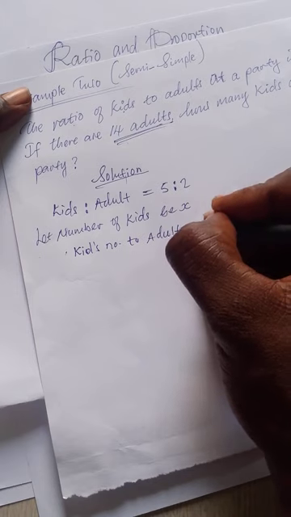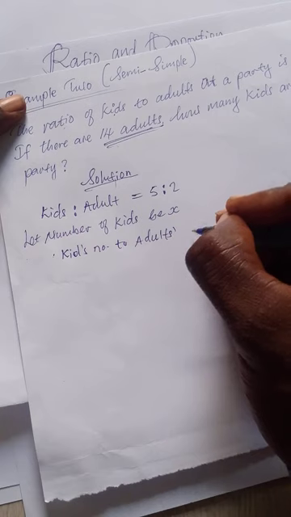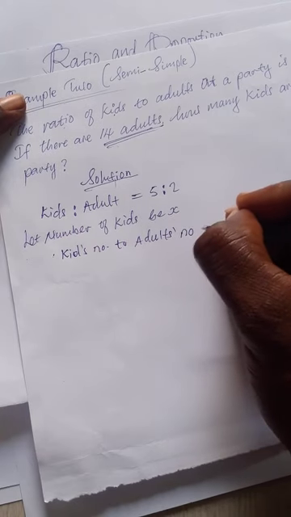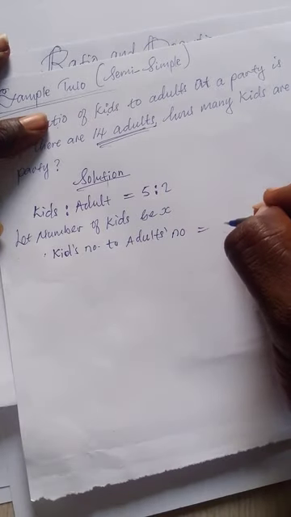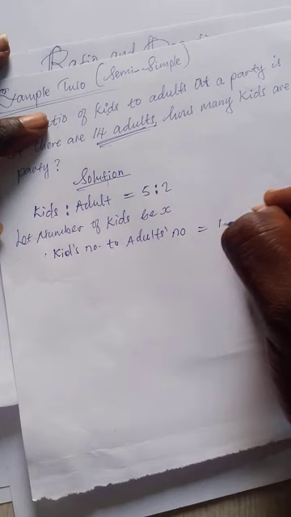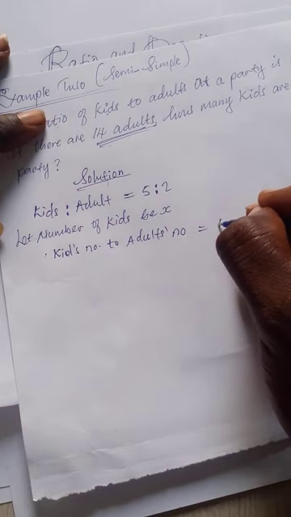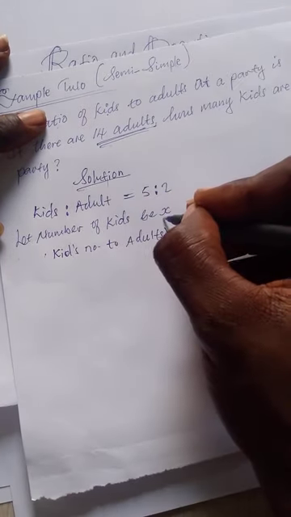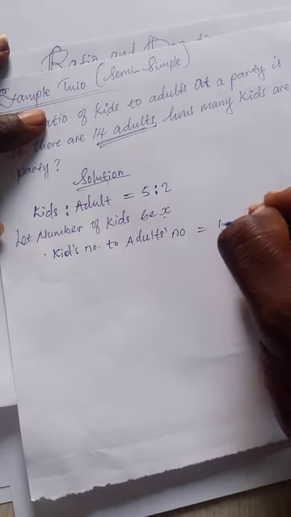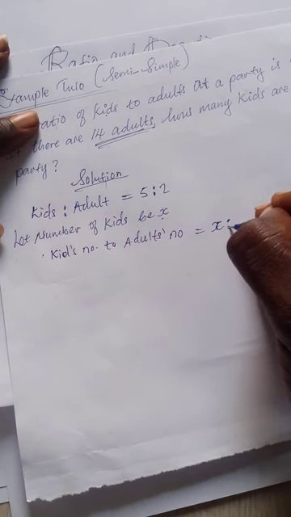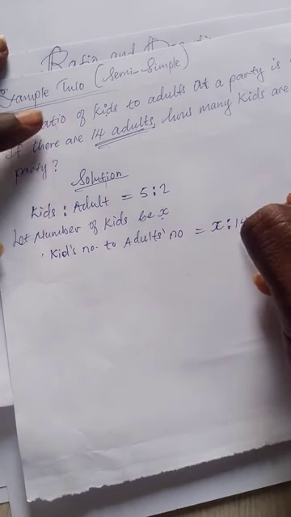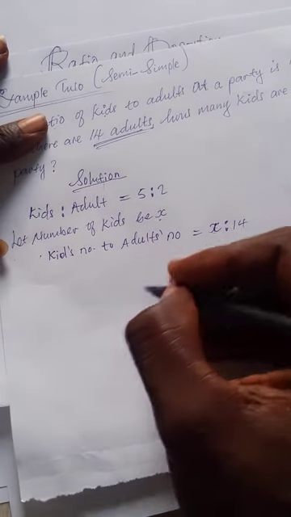So the adult number will give us 14, and as we have represented the number of kids as x, let's say x to 14. Yeah, x to 14.